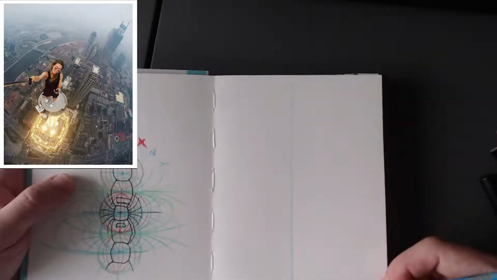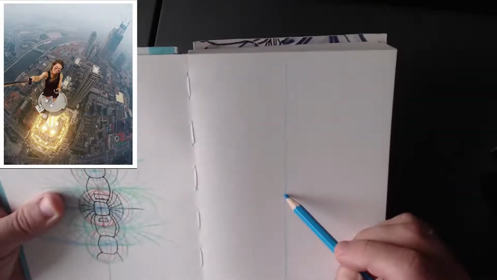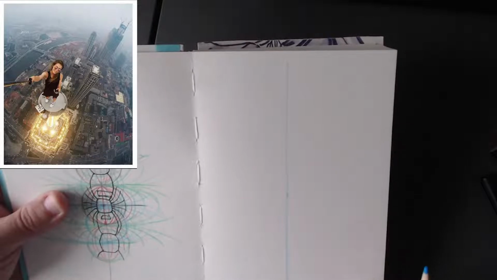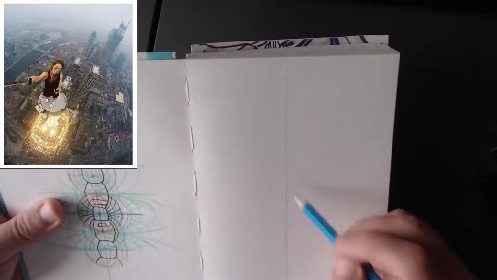So let's draw a line, draw a sphere, a circle.